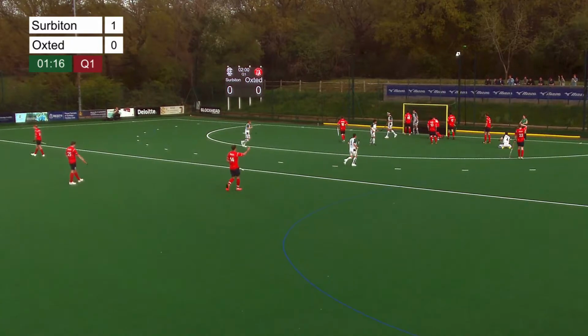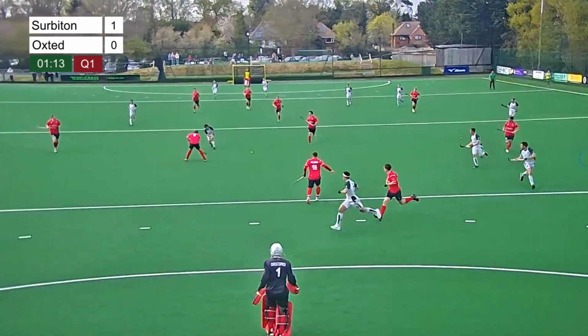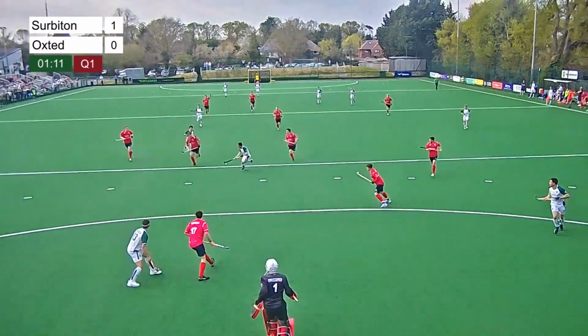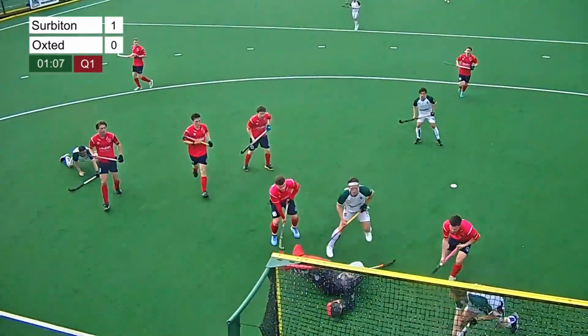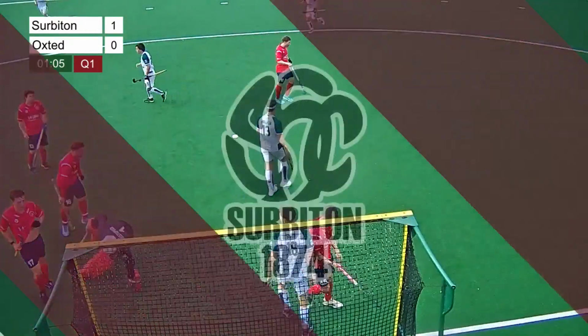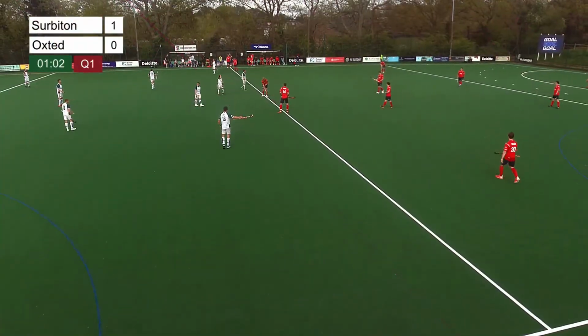have gone in off one of his own defenders. But the last touch in the circle by a Surbiton player. Looks like the goal's being given to Rob Farrington, Surbiton's number 4. So as we enter the last 2 minutes before the end of this first quarter, Surbiton take the lead 1-0.